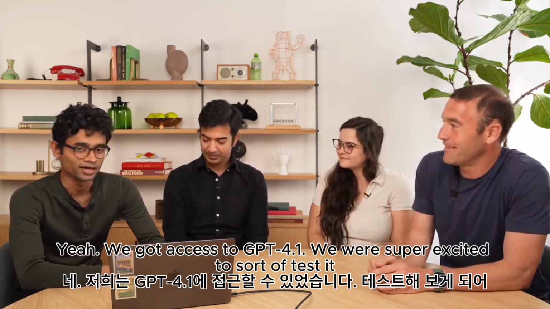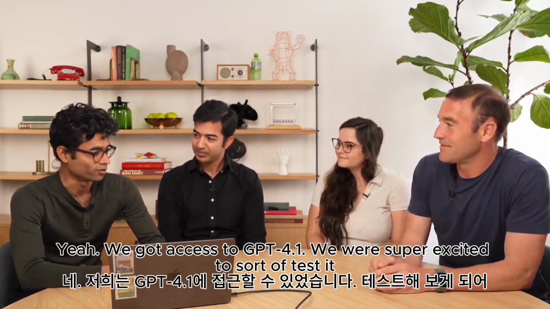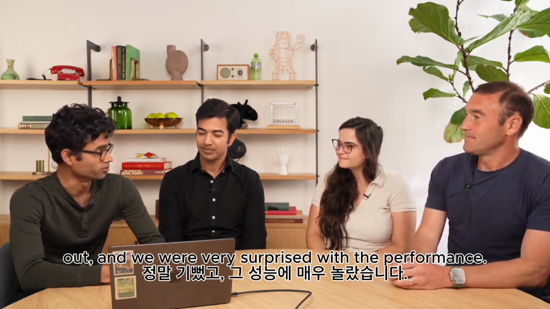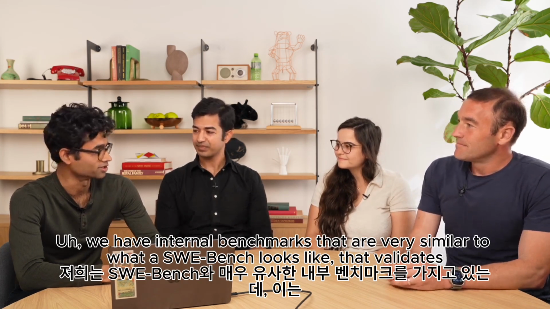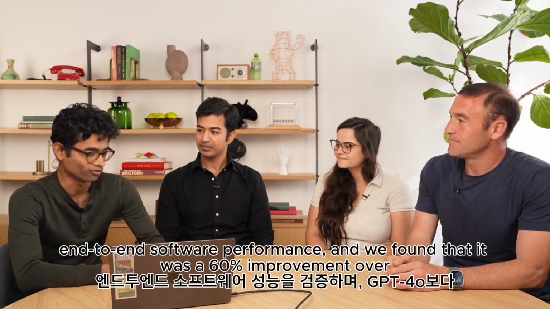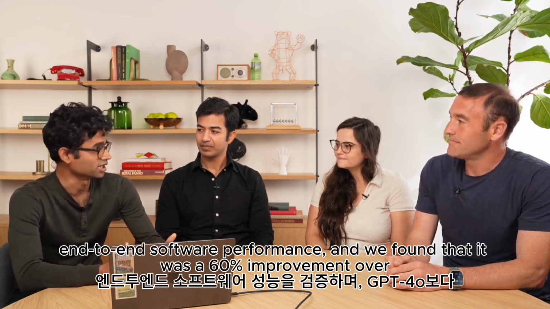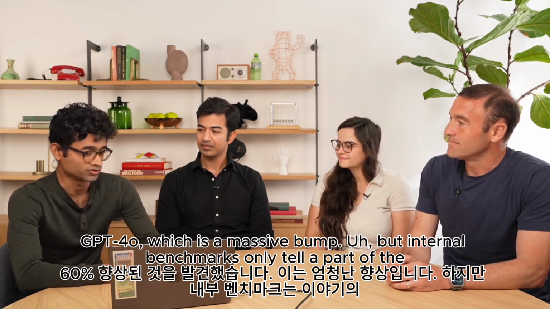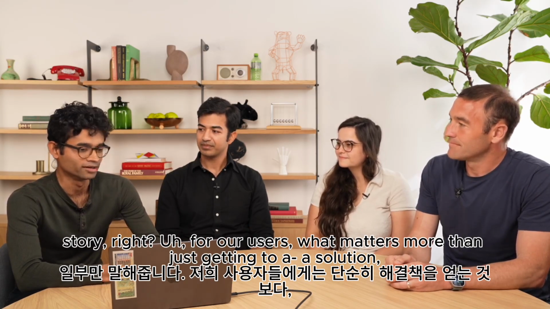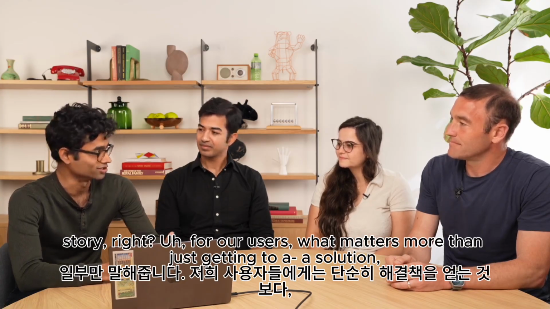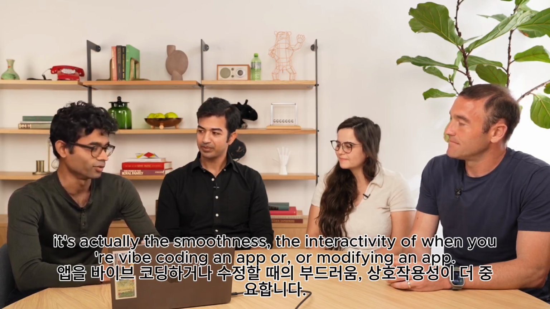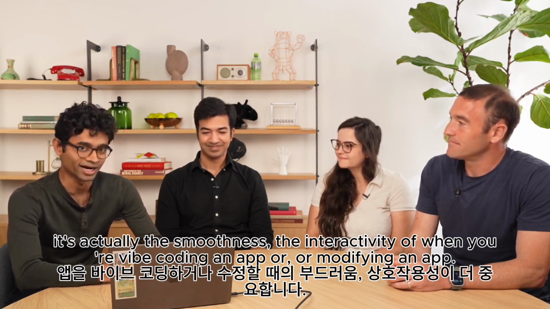How's it been? Yeah, we got access to GPT 4.1. We were super excited to sort of test it out, and we were very surprised with the performance. We have internal benchmarks that are very similar to what a SWE-Bench looks like that validates end-to-end software performance, and we found that it was a 60% improvement over GPT 4.0, which is a massive bump. But internal benchmarks only tell a part of the story, right? For our users, what matters more than just getting to a solution, it's actually the smoothness, the interactivity when you're vibe coding an app or modifying an app.